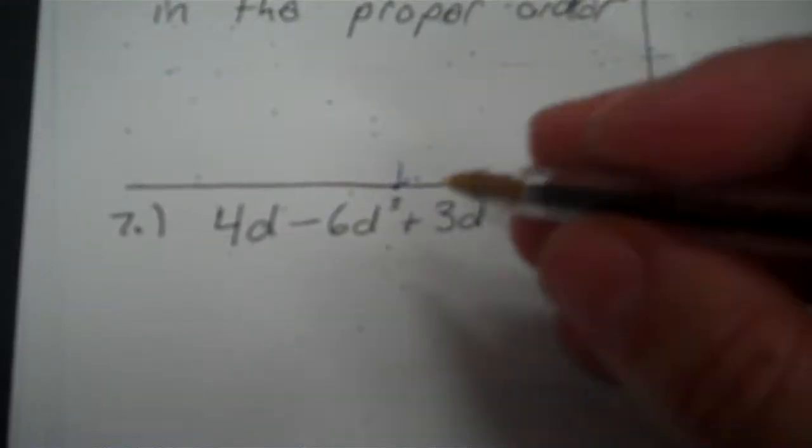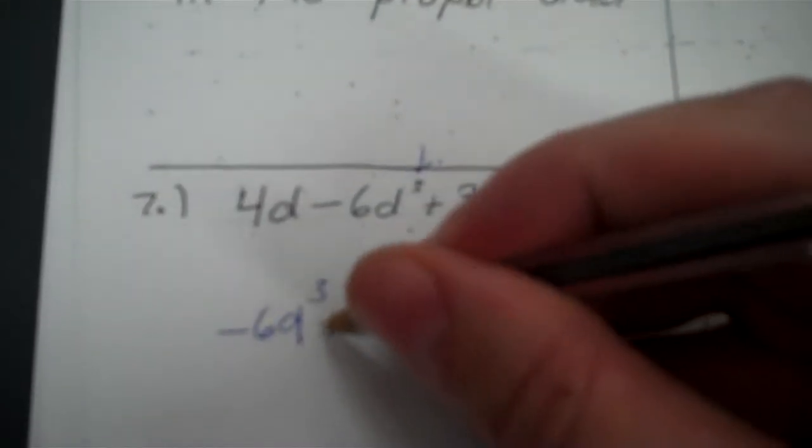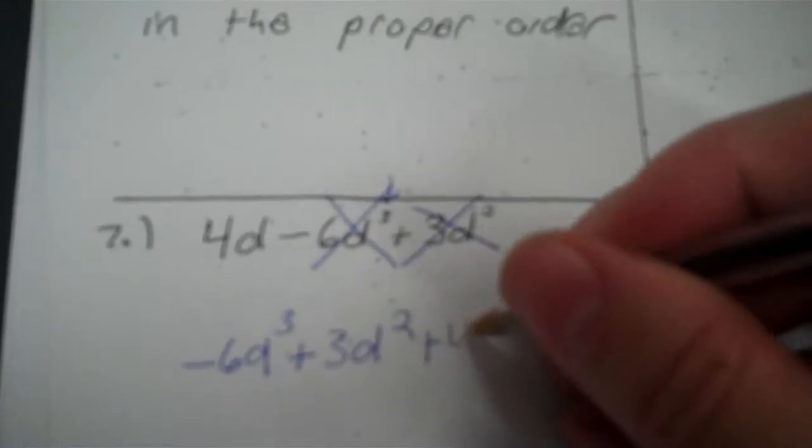So number 7, write it in proper order. There's your highest power there. So negative 6d to the third has to be first. Then d to the second, I have a 3d to the second. And then d, so plus 4d. Okay, can you do 8, 9, and 10? Pause the video, do 8, 9, and 10.